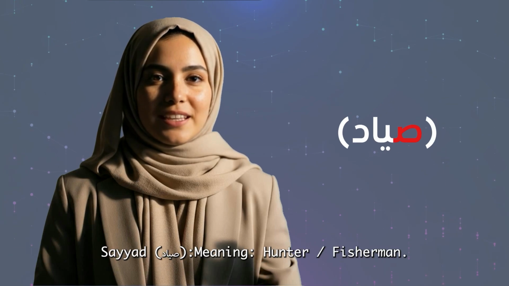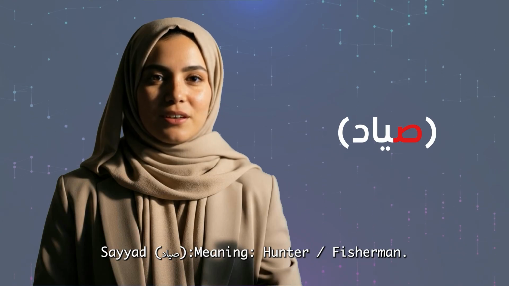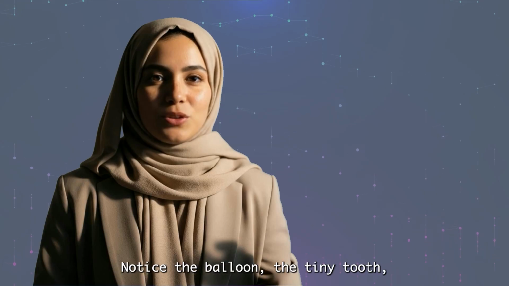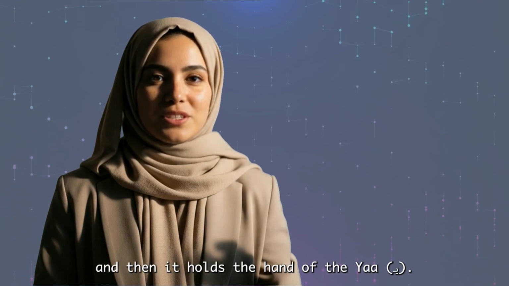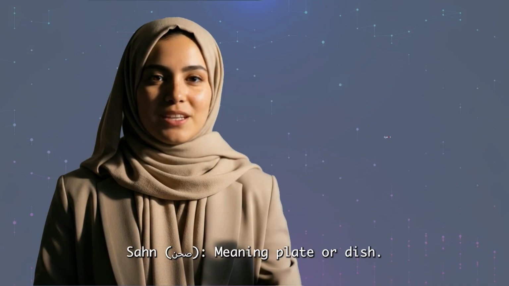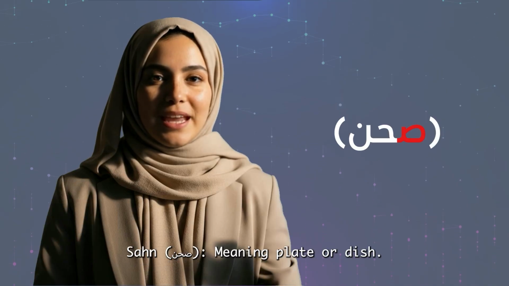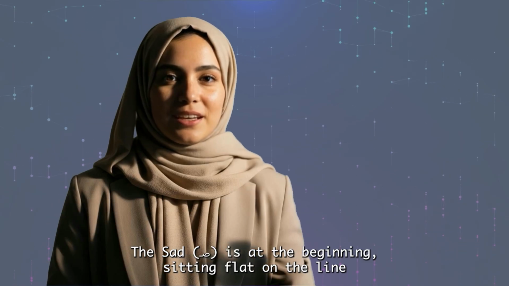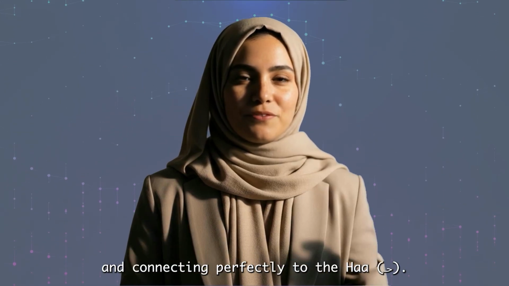Examples: Sayyad, meaning hunter or fisherman. The sad starts the word. Notice the balloon, the tiny tooth, and then it holds the hand of the ya. Sahn, meaning plate or dish. The sad is at the beginning, sitting flat on the line and connecting perfectly to the ha.